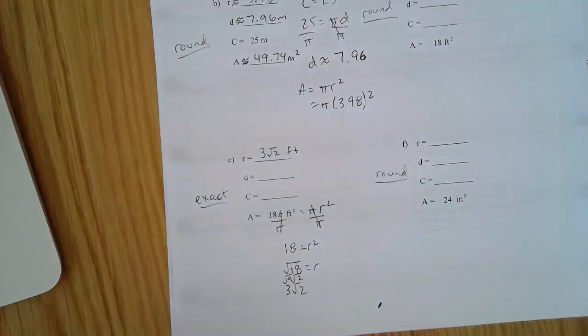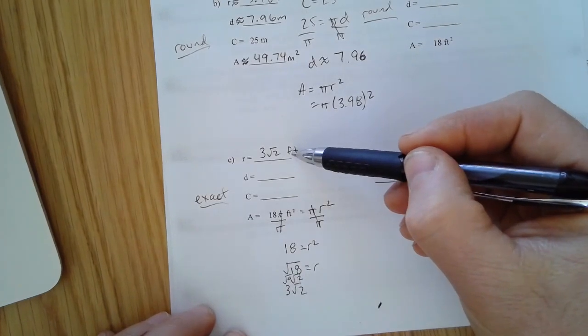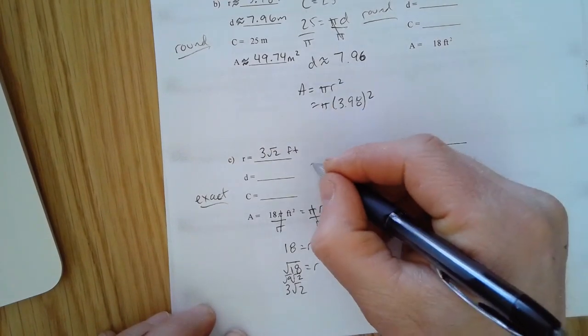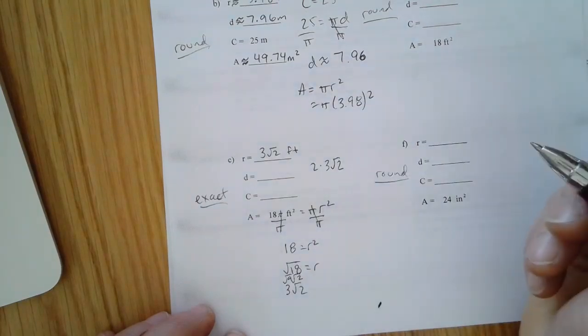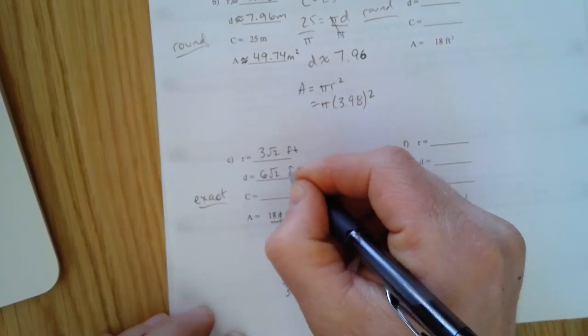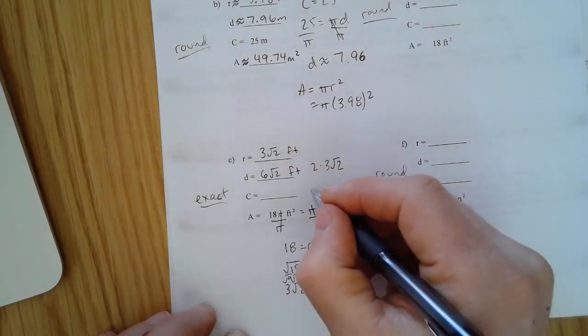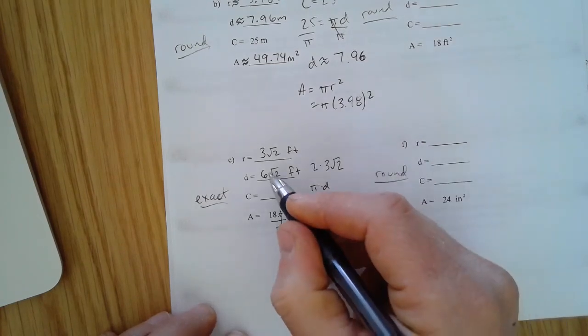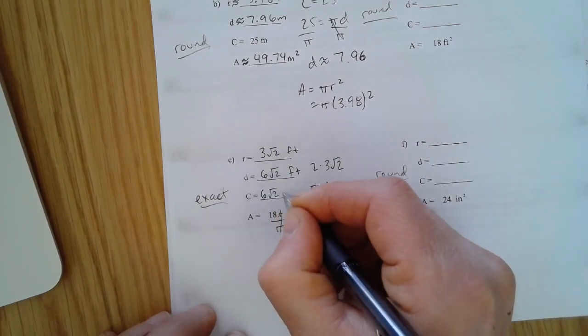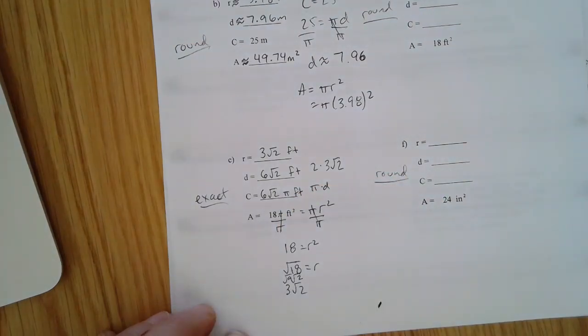Remember that the diameter is twice the radius, so you just times that by 2. 2 times 3 is 6 root 2 feet. Circumference is pi times the diameter. There's my diameter, just times it by pi. Notice I'm very careful that the pi is way at the end there. When I'm doing this, notice how it's way at the end. That's what you want to look for there. Try to make sure it's at the very end.